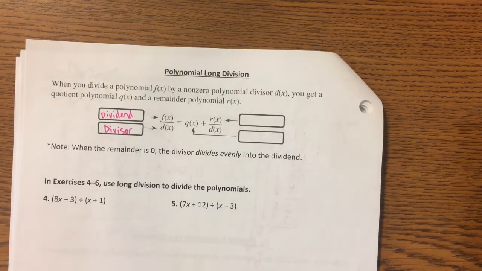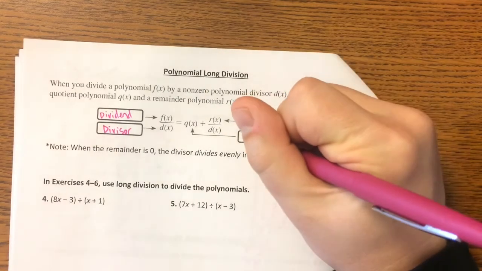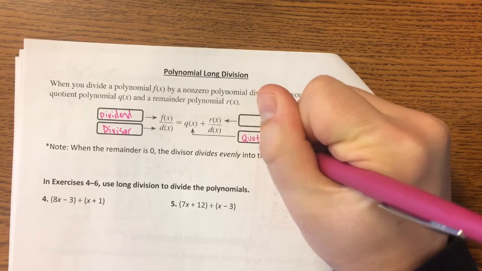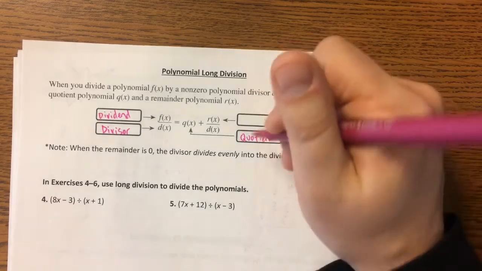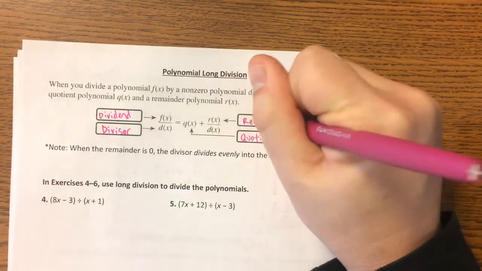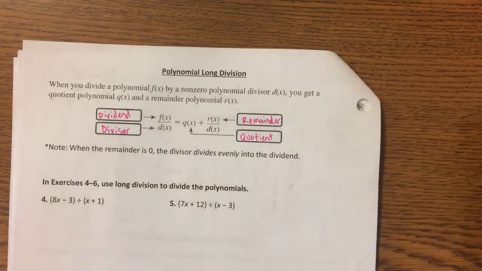Okay. Now, after you divide, there's 2 parts to your answer. There's the quotient, which is the whole number of times that the divisor goes into the dividend, right? Like if it's 26 divided by 5, the quotient would be 5. It goes in 5 times evenly. Okay, and then whatever's left over is called the remainder. So we're going to use that same long division to divide polynomials, but it's just going to work a little bit differently.